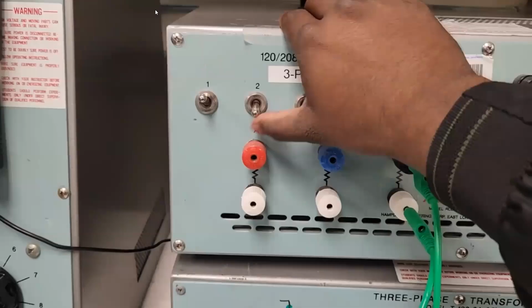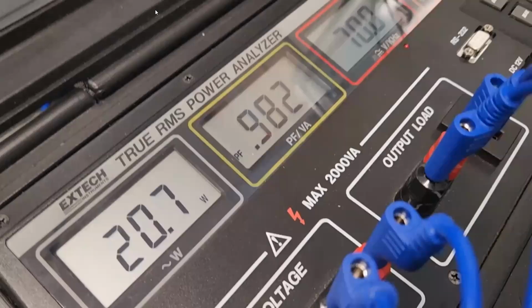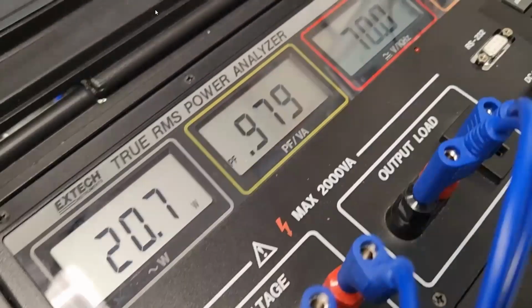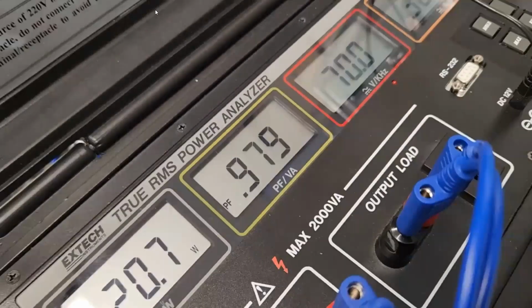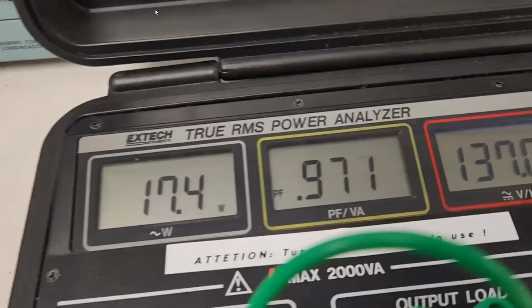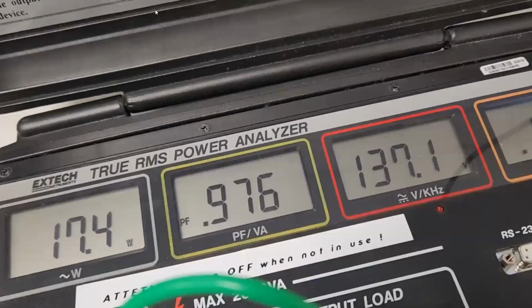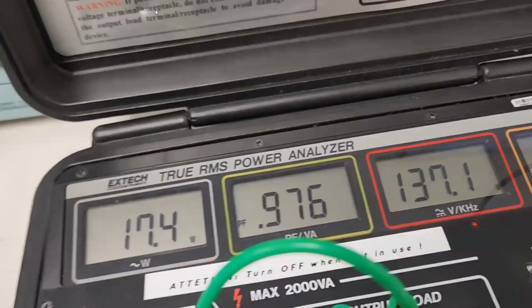Let me switch on the second one. You will see the input power is 20.7, power factor is 0.979, output power is 17.4, and power factor is 0.97.